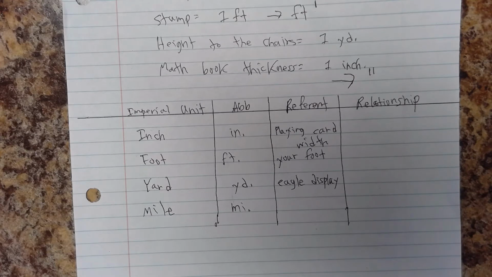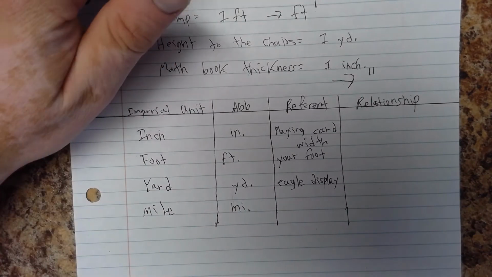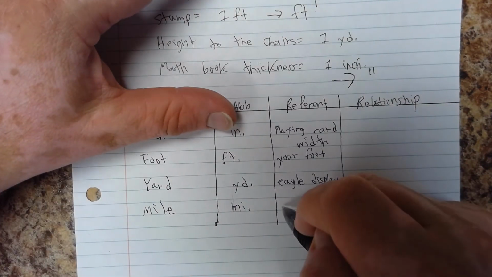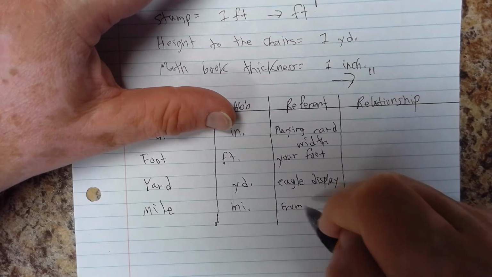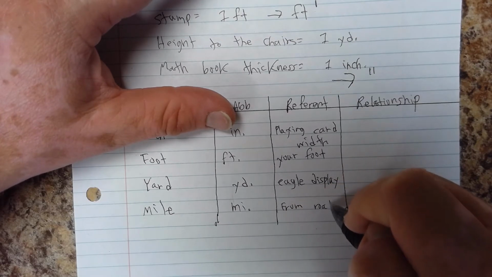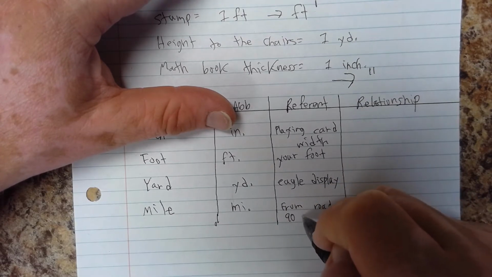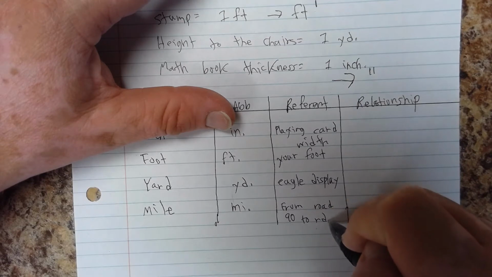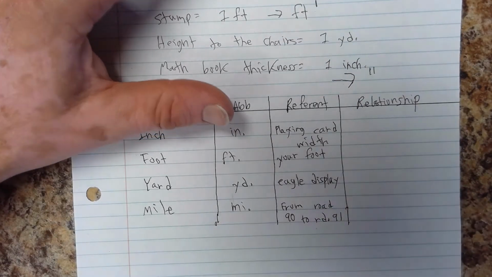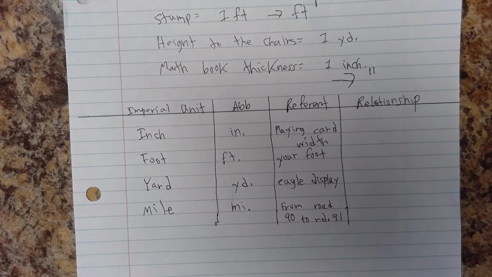Or when you drive from Henry Road down to where that old little white church is, that's road 89. So let's say from road 90 to road 91. It's just an example of what a mile would be.